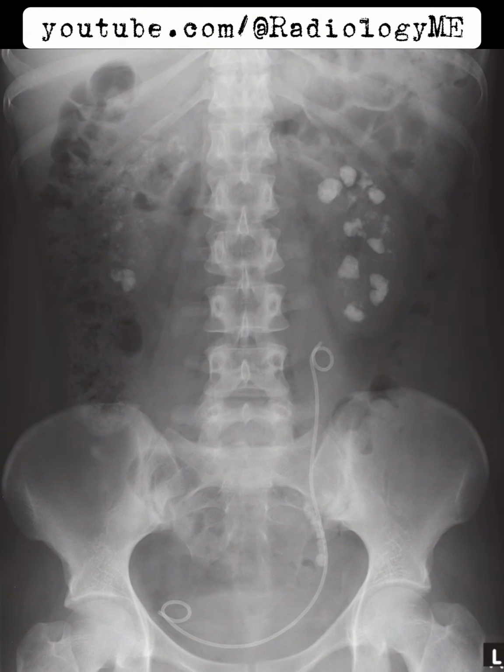The next logical question would be, how do you manage this? Well, in this case, you'd want to confirm whether there's any hydronephrosis, that's where the ultrasound comes in, and then discuss with urology whether the stent needs to be repositioned or removed. And of course, they'll likely ask about treatment options for the stones. In this case, you'd be looking at options like shockwave lithotripsy or ureteroscopy, depending on the size and location of the stones.